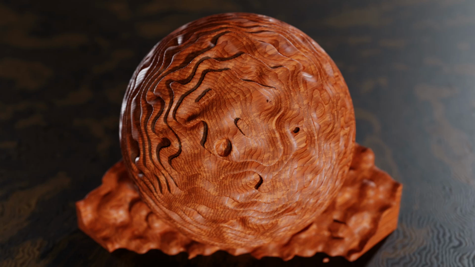Hi everyone, today I'm going to show you how I can create this abstract object in Blender 3.3. For the shaders I'm going to use the Carvature pack. You can find a link to that in the description.